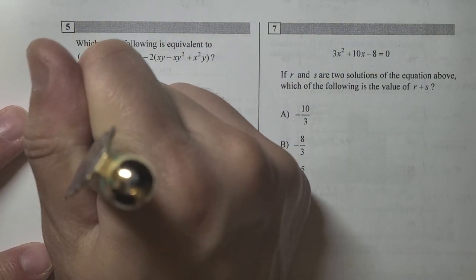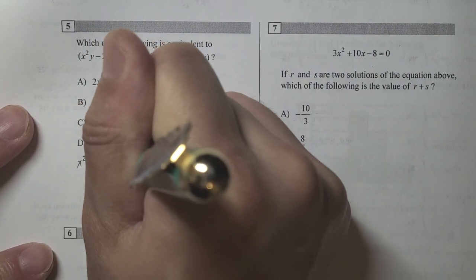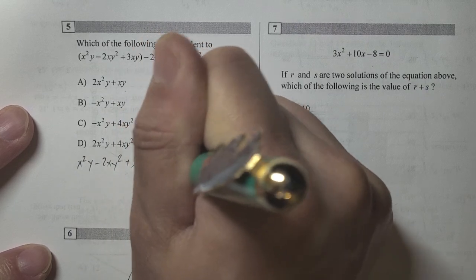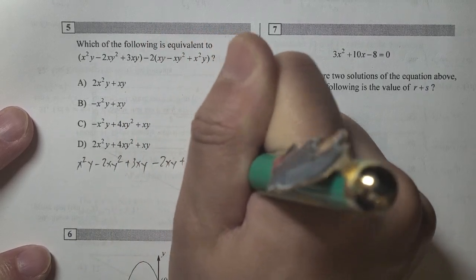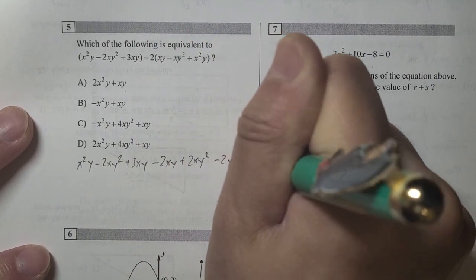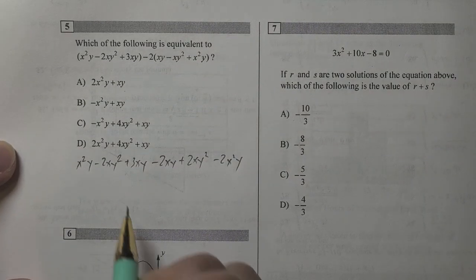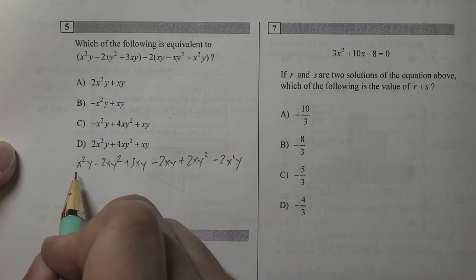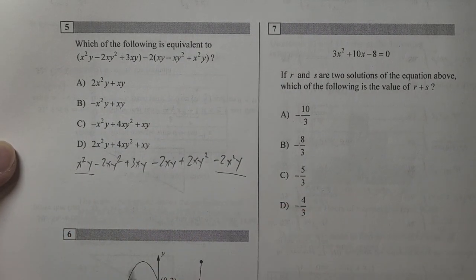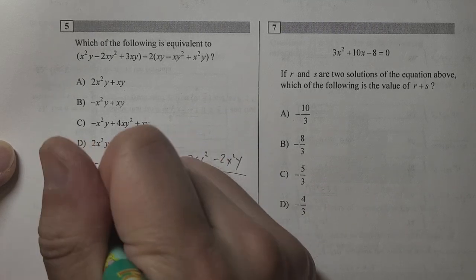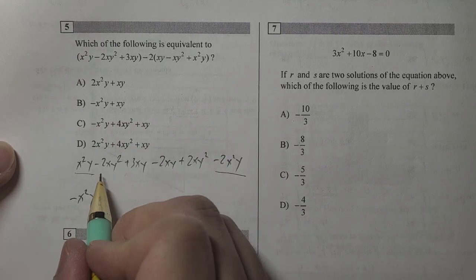So it's x squared y minus 2xy squared plus 3xy minus 2xy plus 2xy squared minus 2x squared y. Okay, now let's combine like terms. This is x squared y. This is also x squared y. So 1 minus 2, that's minus x squared y.